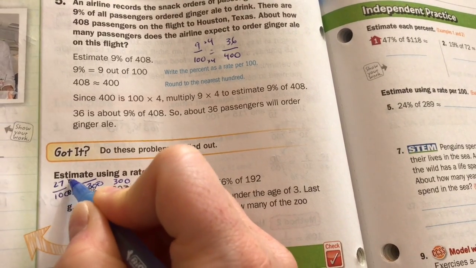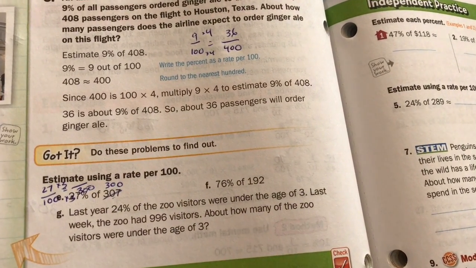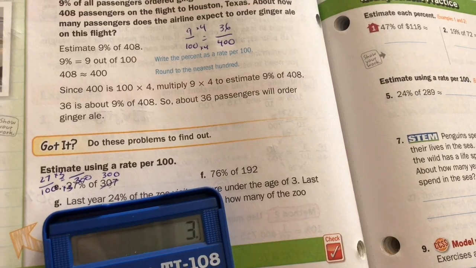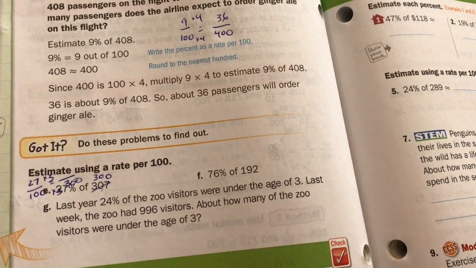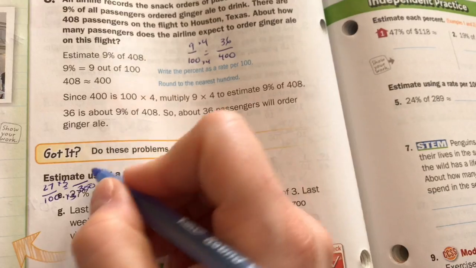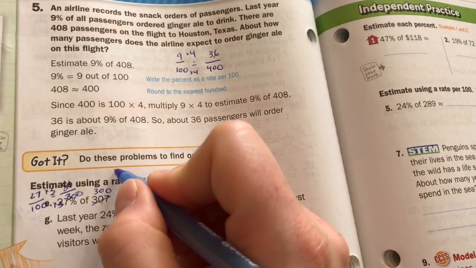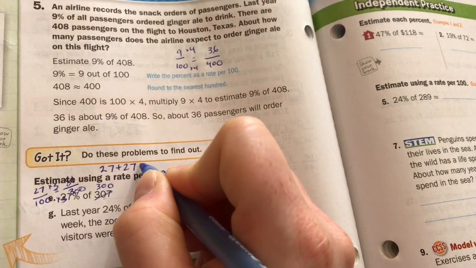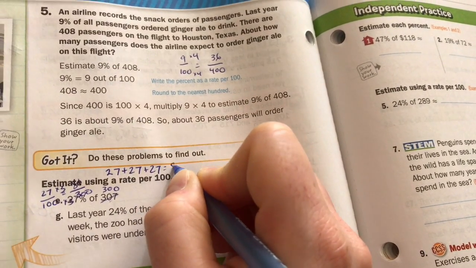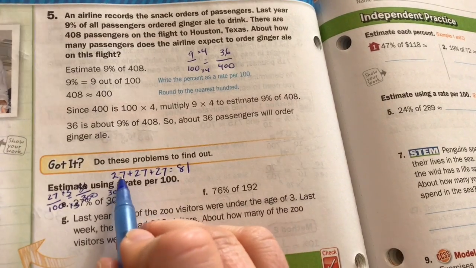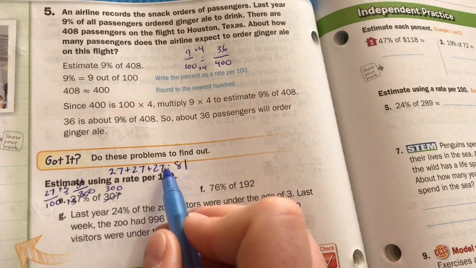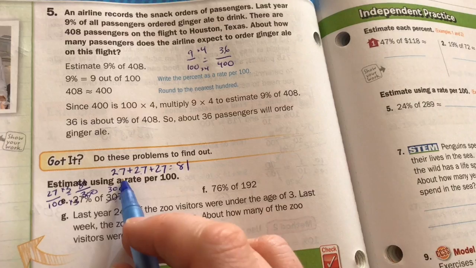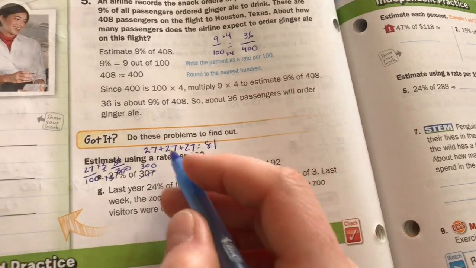Times 3. So what's 27 times 3? 27 times 3 is 81. All right, so 81 is our answer. It's kind of like taking 27 plus 27 plus 27, which gets you 81. 27 out of 100 plus 27 out of 100 plus 27 out of 100 gives you how many out of 300, which is 81.